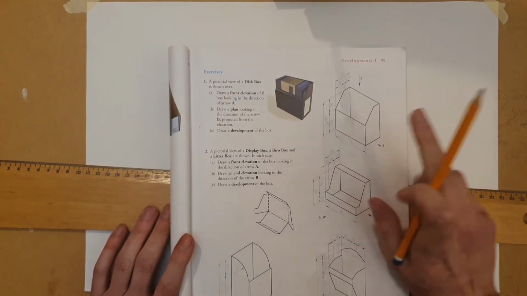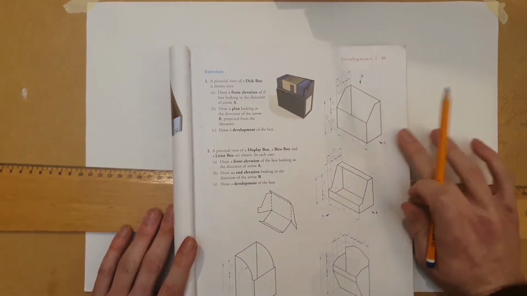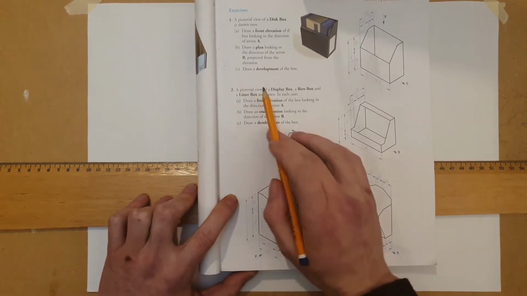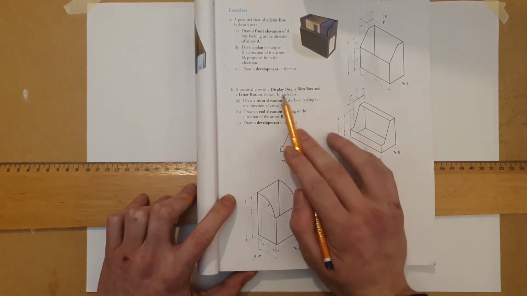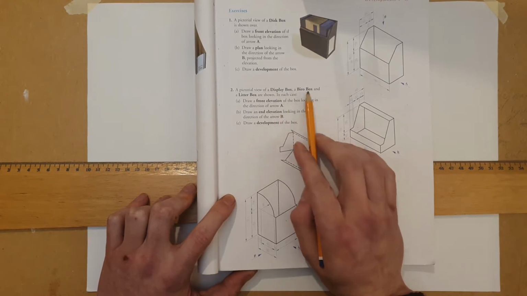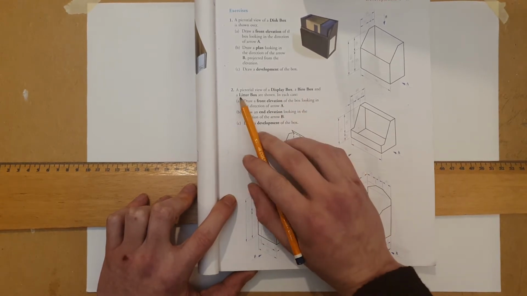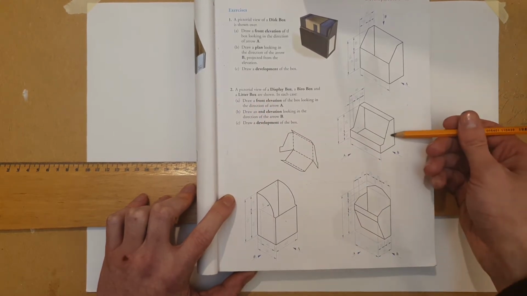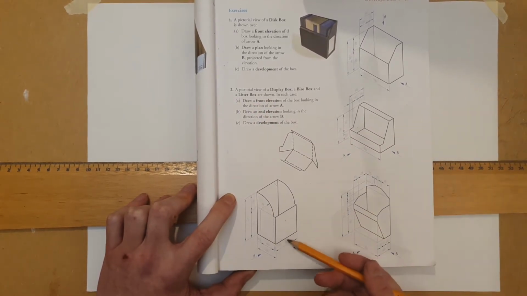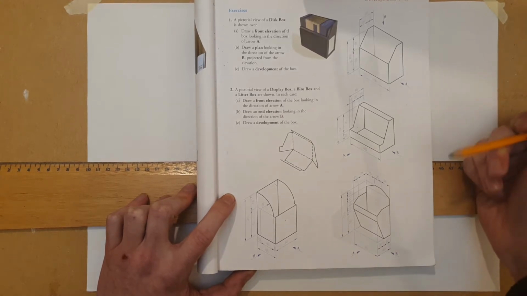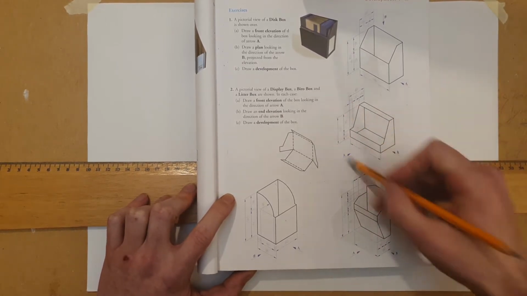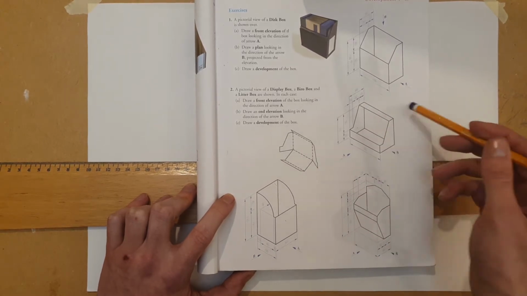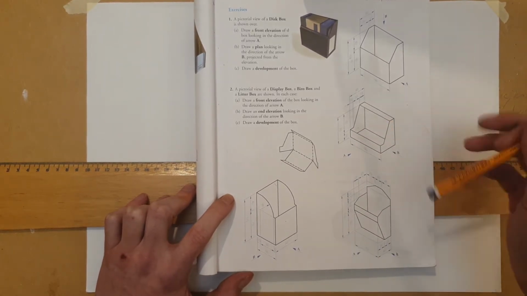Okay guys, so in the last video we did the development of our disk box. Now we're going to do a development of a display box or a burrow box, and a letter box are shown. So our display box, burrow box, letter box. For this video we're going to be going through the display box. We're going to draw the front elevation, end elevation, and the development.